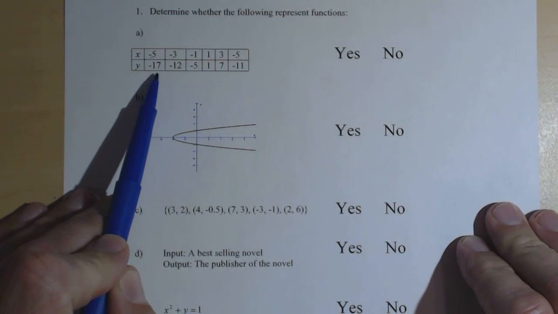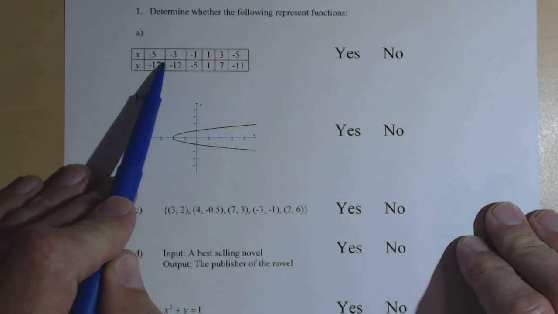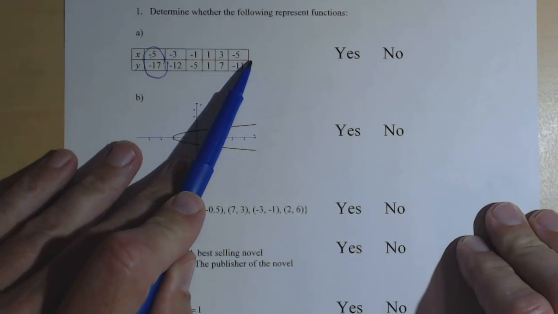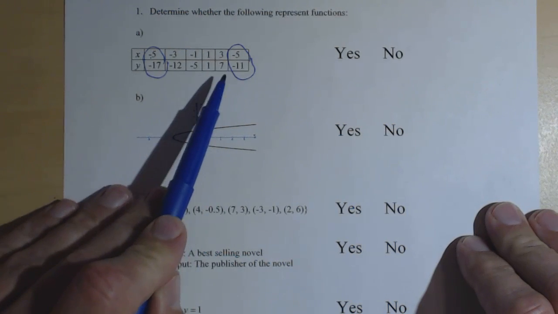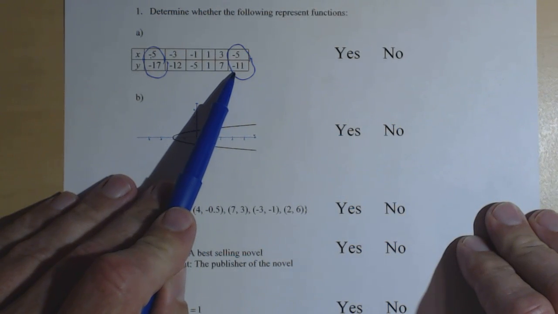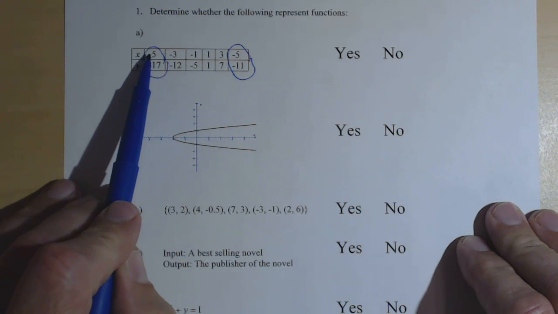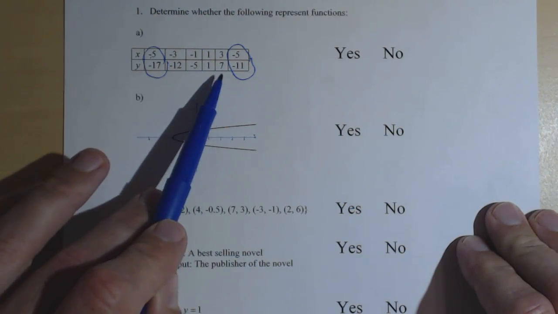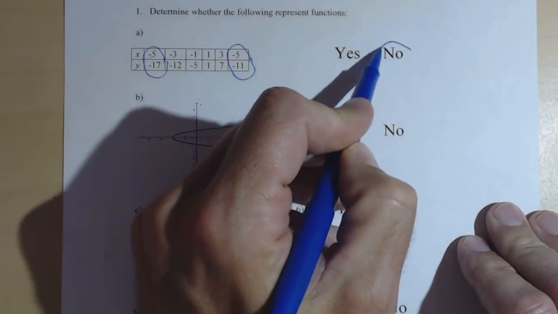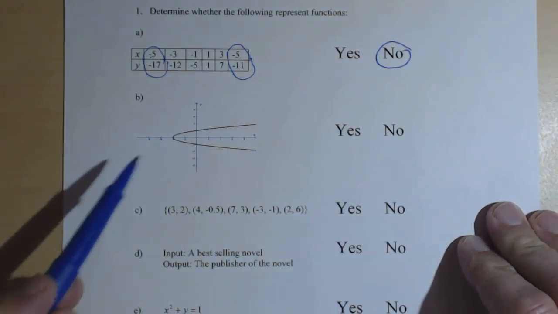So right here I see -5 has an output of -17, and if I look over here, -5 also has an output of -11. Therefore this is not a function. Y is not a function of x, because -5 does not have a unique output. So this would be no.